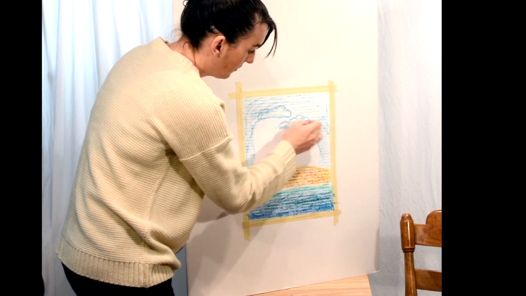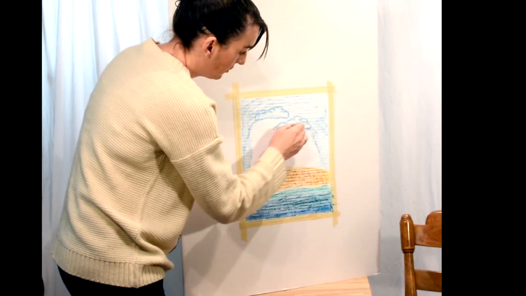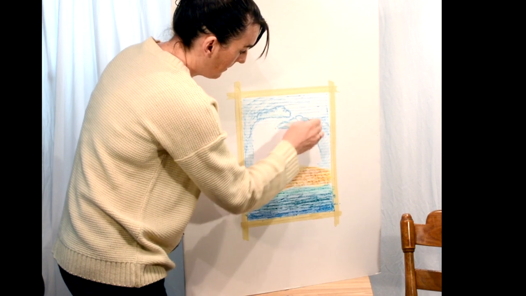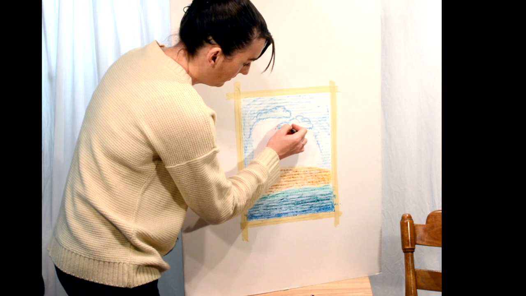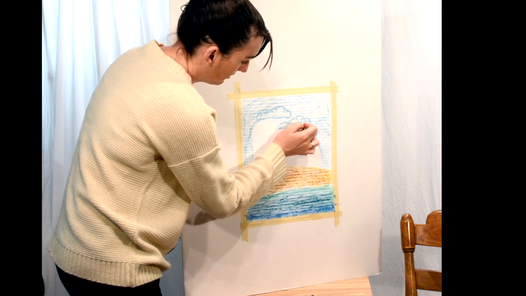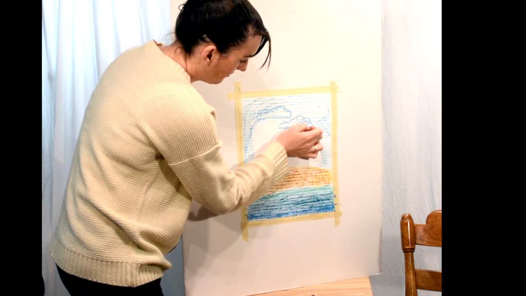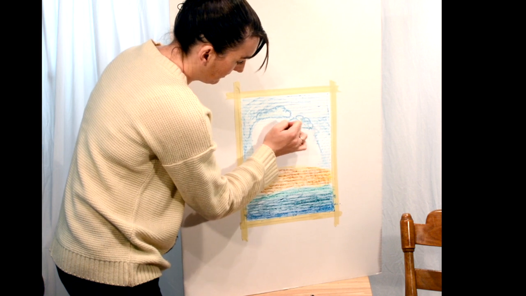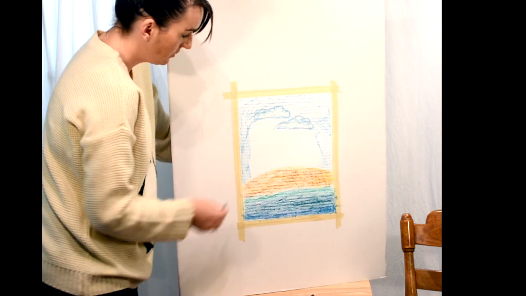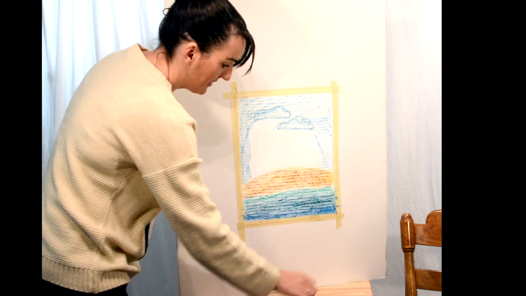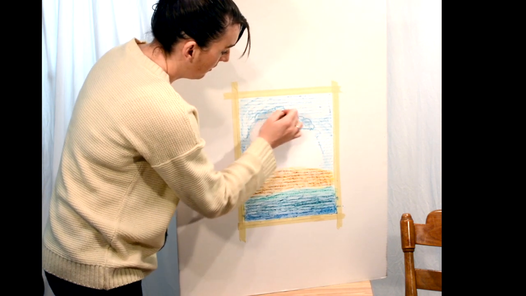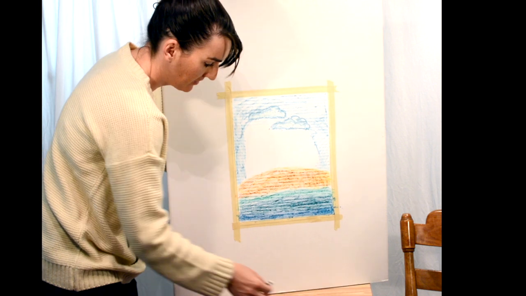You can also, with your clouds, go back to the blue and create some more of the pillowy bubble effect. Alright, so we have two adorable little clouds that are hanging out over our island.